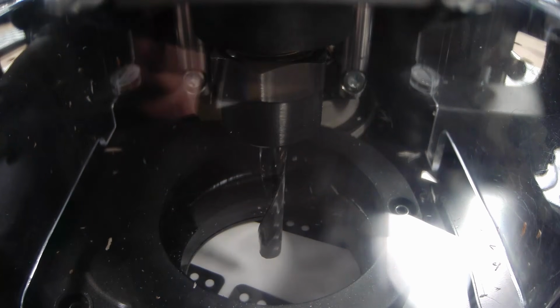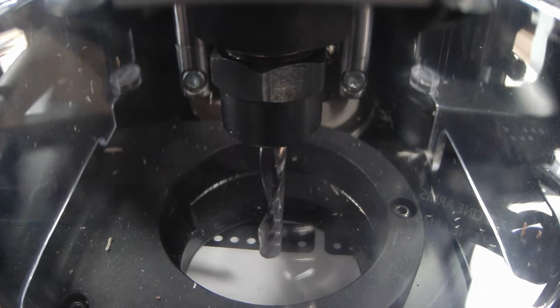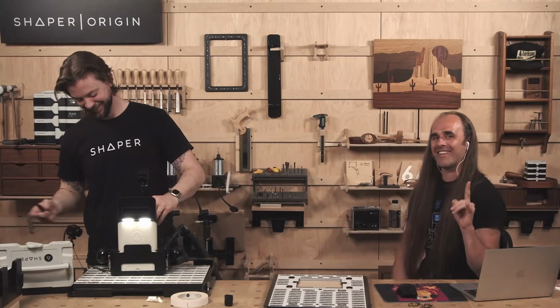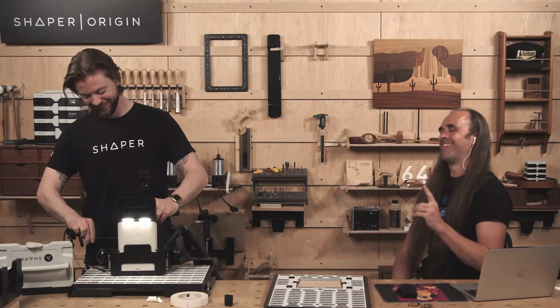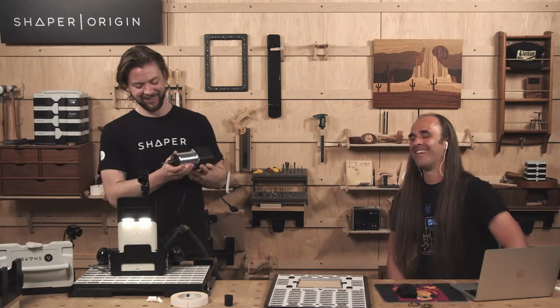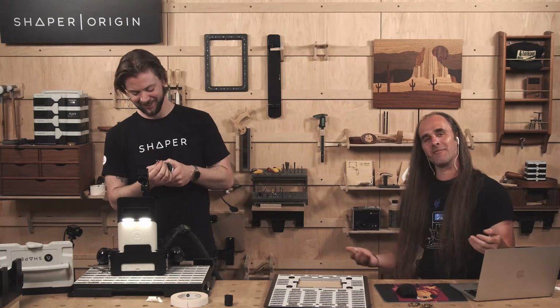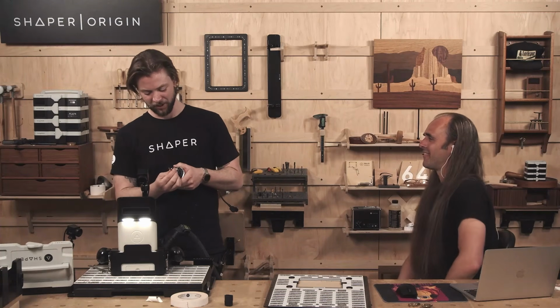I don't think the bit was... I didn't tighten the collet. Well, okay, here's tip number 11. Make sure you tighten the collet that the bit's in. See, this is great. We make mistakes. Everybody learns. So I'm going to chuck that up there.